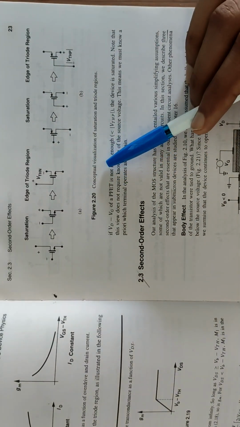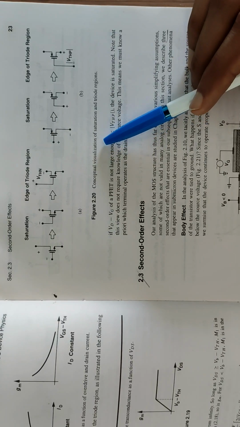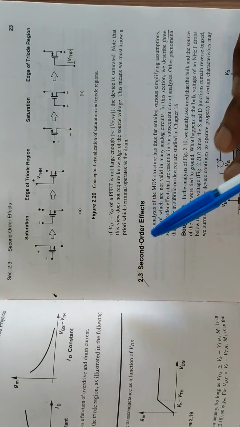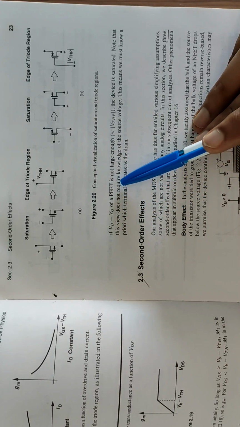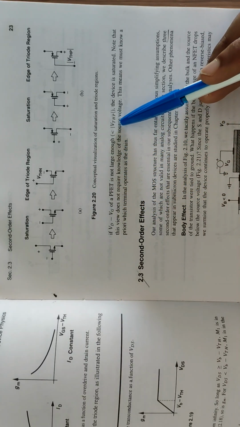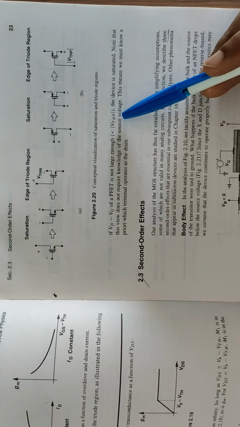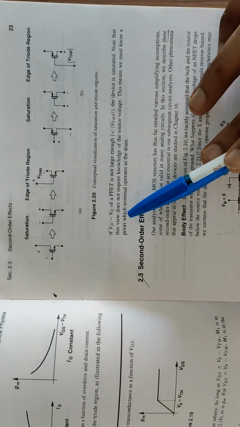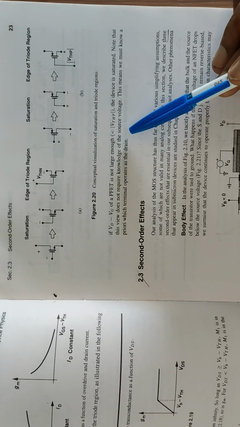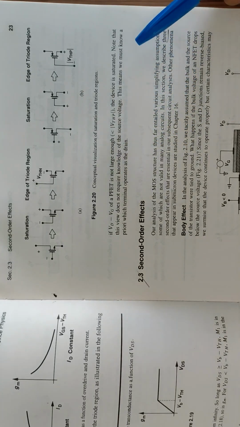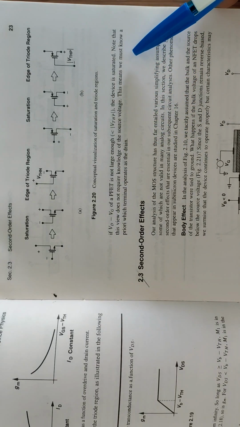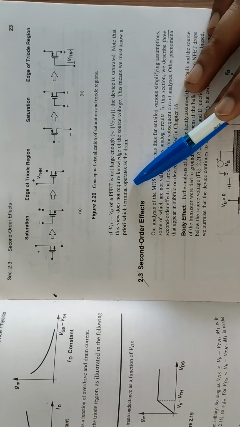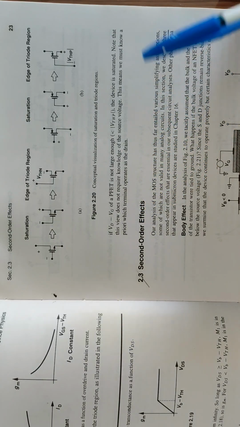here you can see the figure, conceptual visualization of saturation and triode regions. If Vd minus Vg of a PFET is not large enough, less than the magnitude of VTHP, the device is saturated. Note that this view does not require knowledge of the source voltage. This means we must know a priori which terminal operates as the drain.